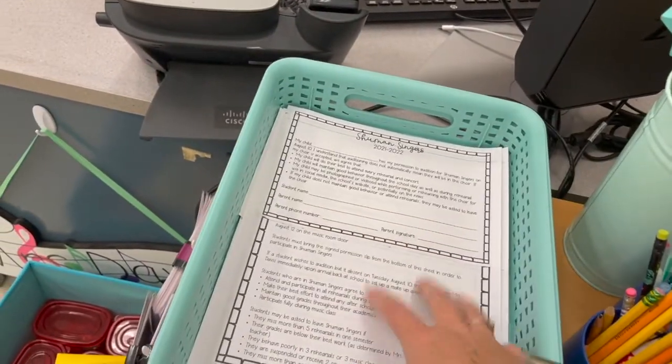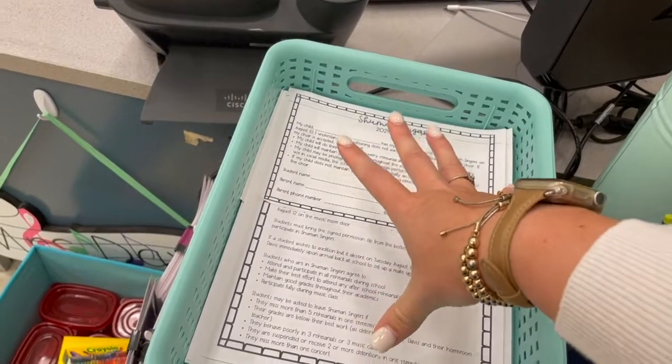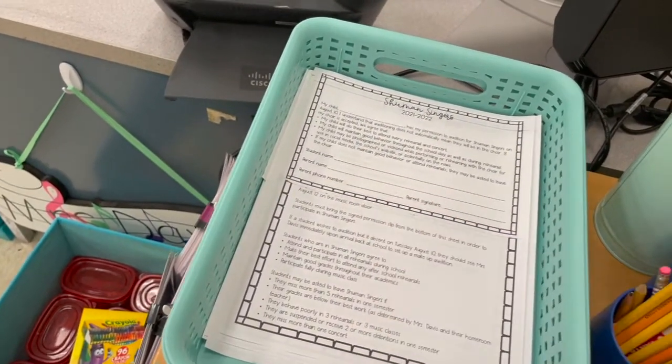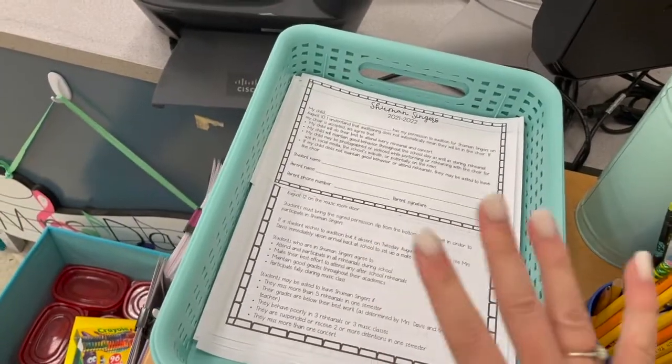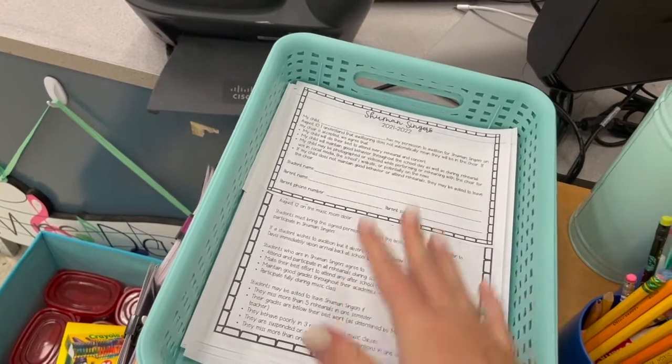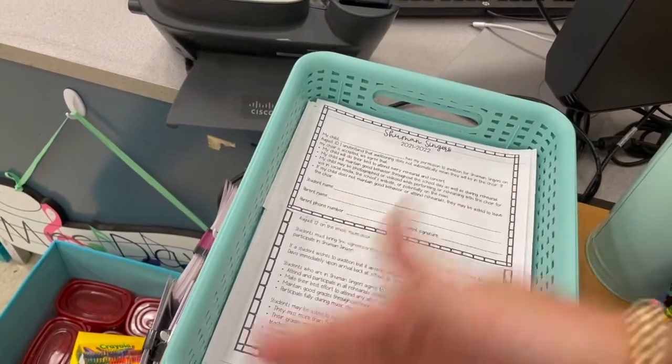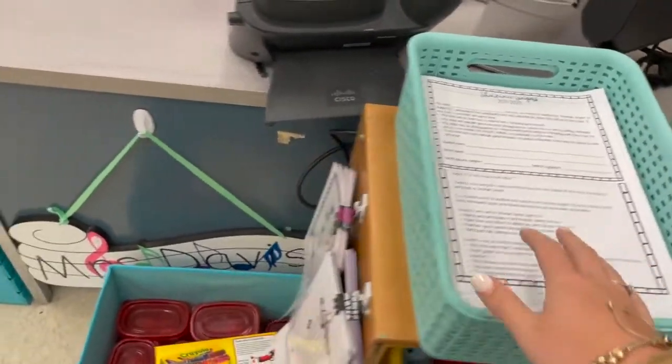What I do, this is my turn it in box. So when kids are done with something, they always turn it in here. At the end of the class, I stick it under here so that it's easy for me to have everything organized, so that if the next class comes in, they need to turn something else in, then they're separate. So that's super helpful.